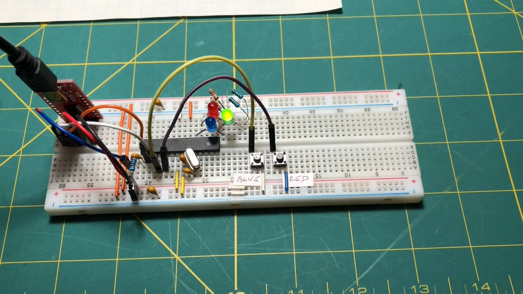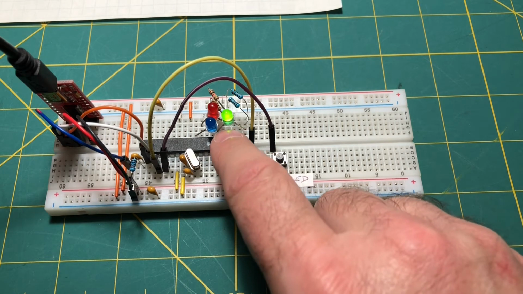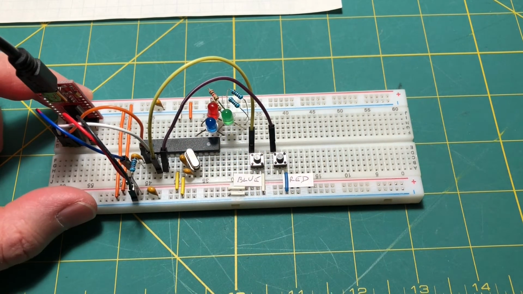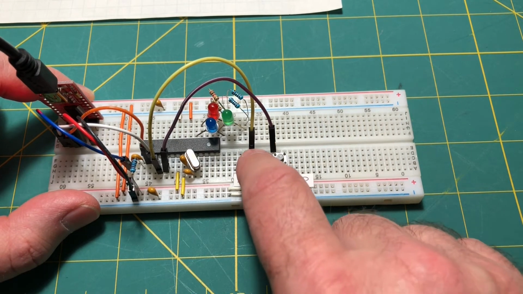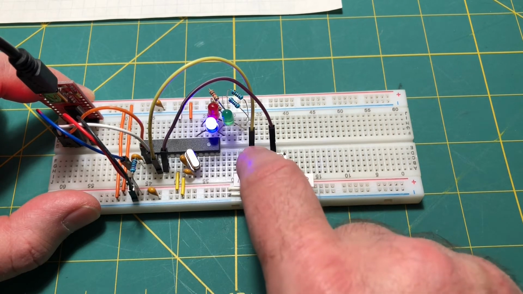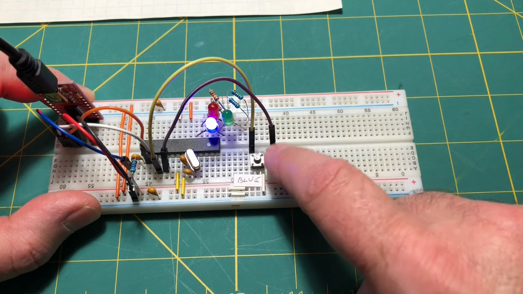So I've uploaded the pin polling sketch, and as you can see, the green LED is flashing, the blue and red LEDs are off. So what I'm going to do now is I'm going to try to turn the blue LED on. So let's give this a key press. Nope. There it goes. Now we'll try to turn the red on.